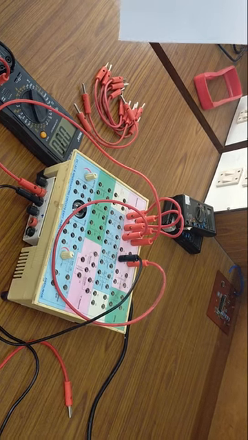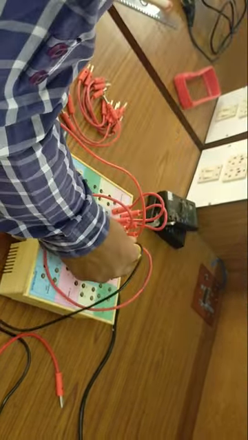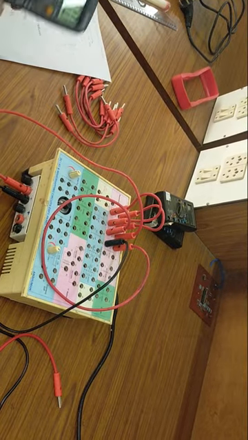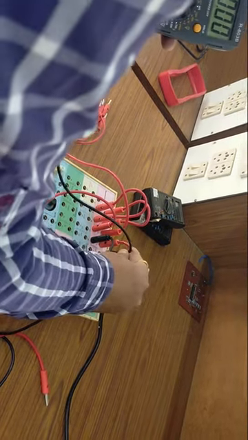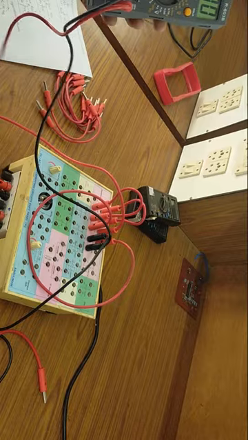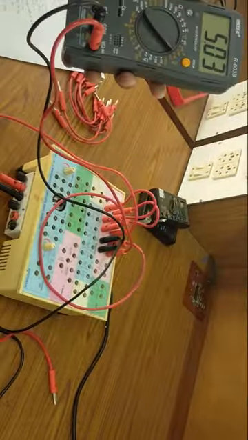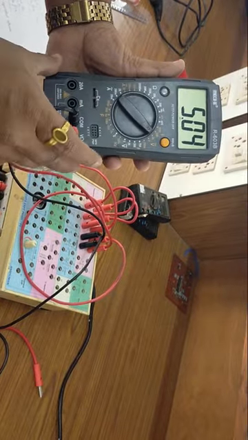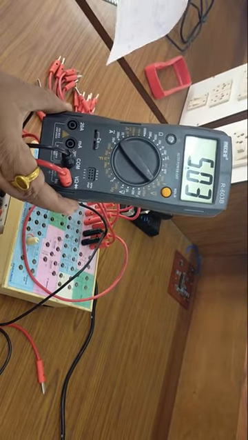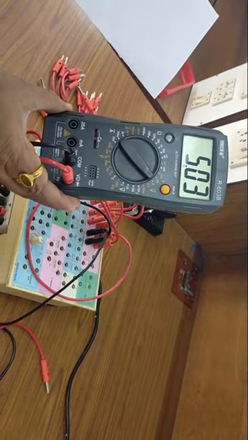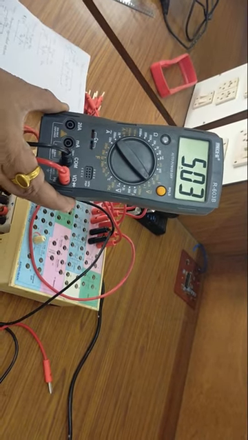Now what do we have to do? We have to measure the voltage across the load. So let us measure the voltage across this, with the first lead here and another lead here. Let us switch on the supply. Now let us see, this value is 5.03 volt.